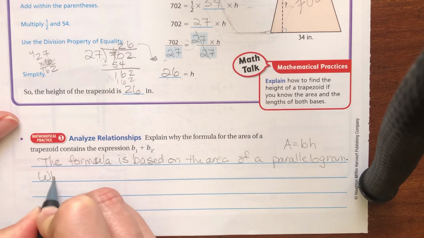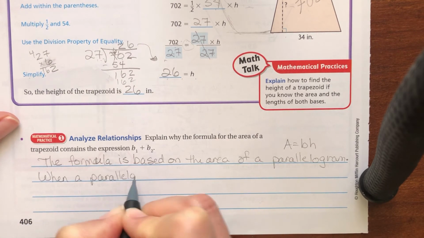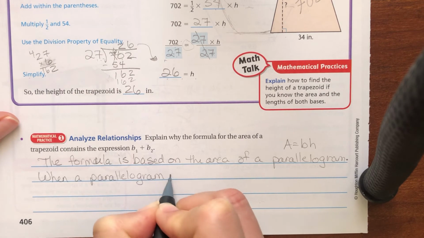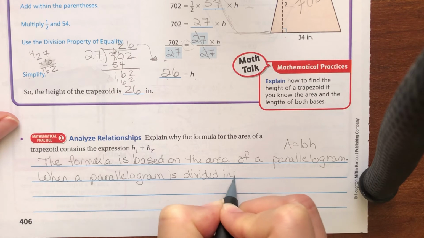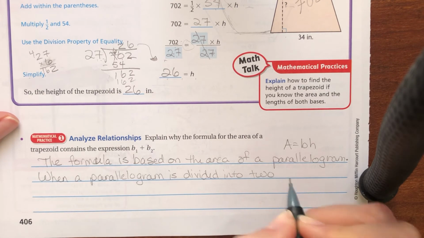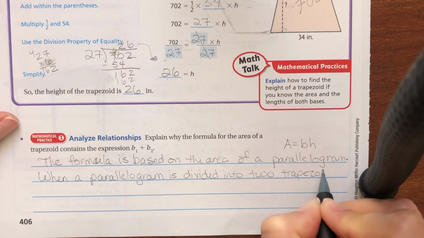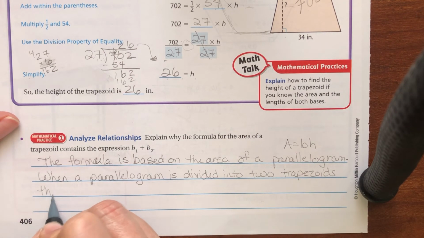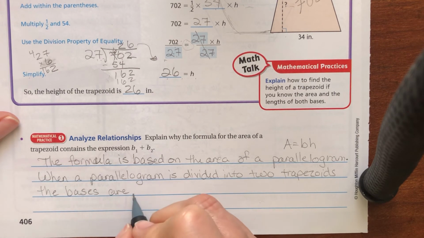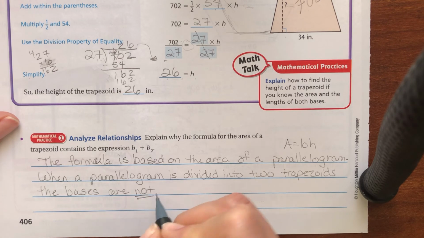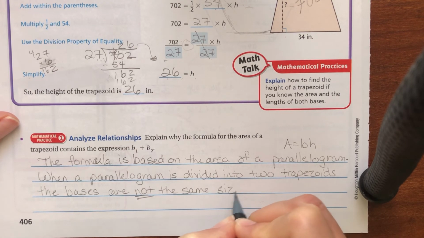Okay, so when a parallelogram is divided into two trapezoids, the bases are not the same size.